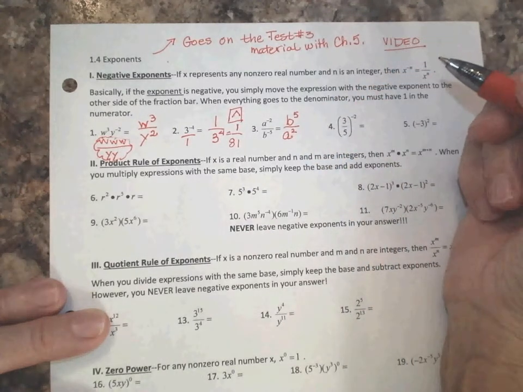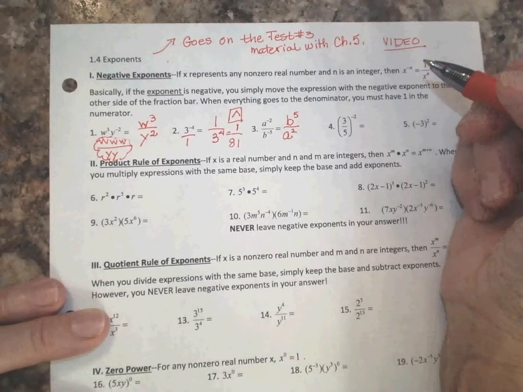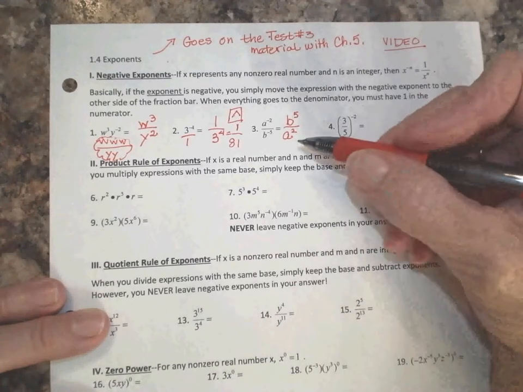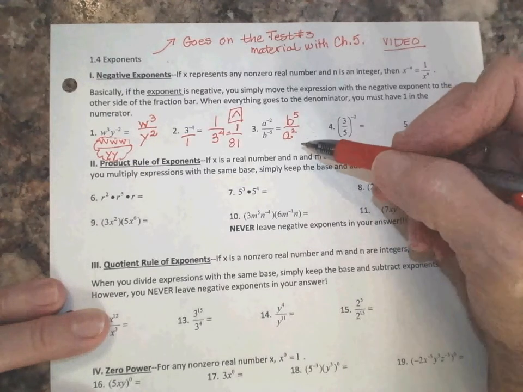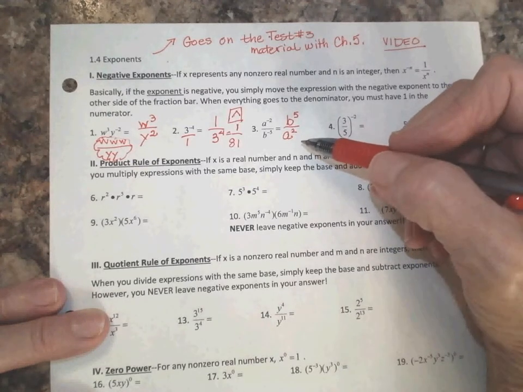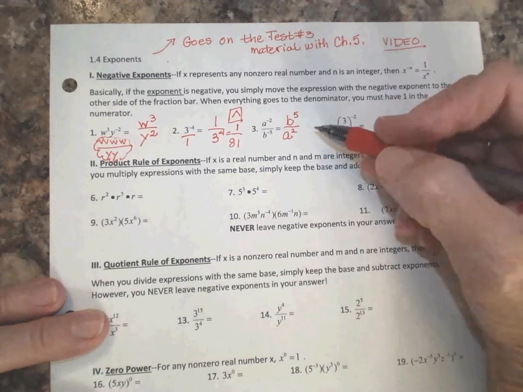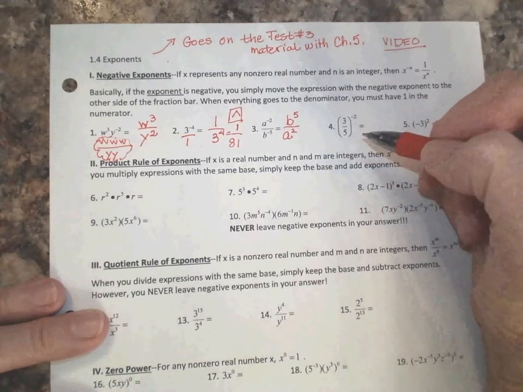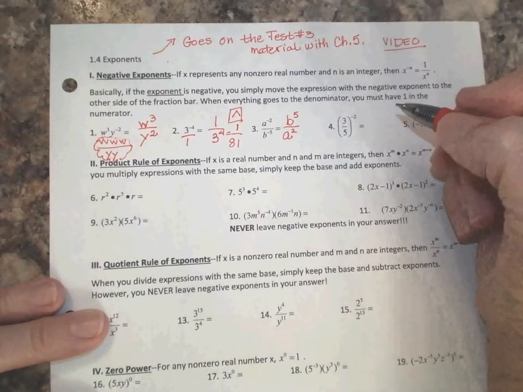all in positive exponents. So that's one of the requirements, is that when you simplify something, you're not going to have an expression answer that has negative exponents in it. And your instructions will say, leave all exponents in positive, or all exponents must be positive exponents.